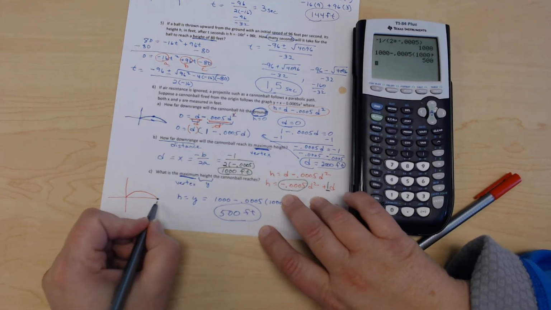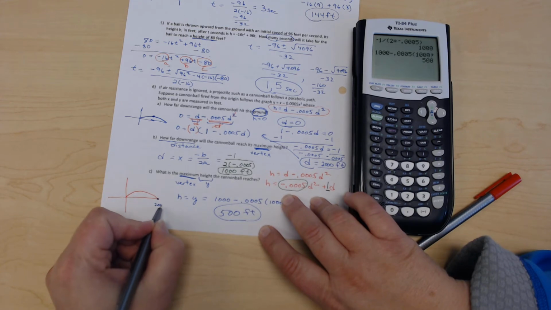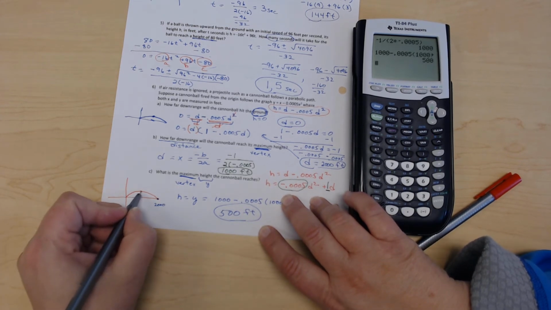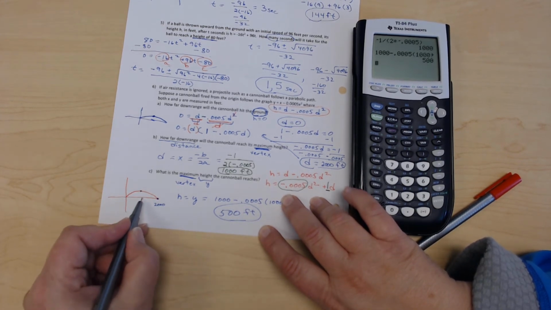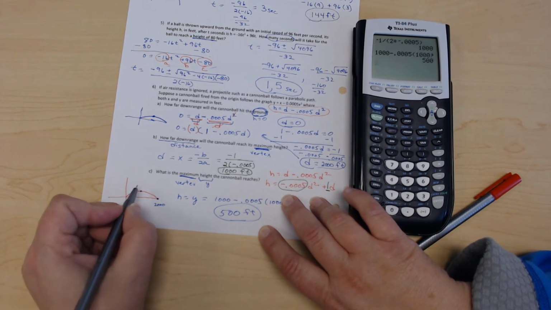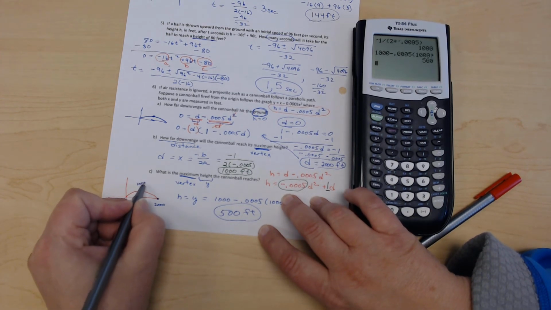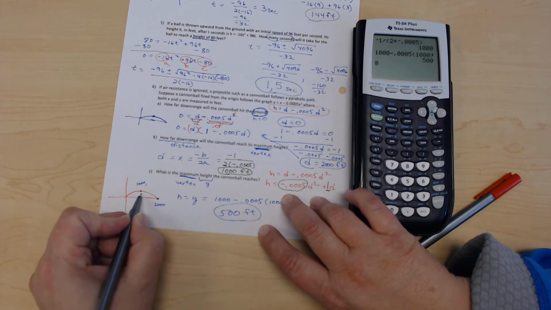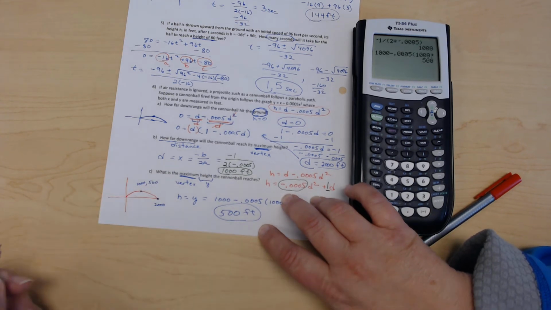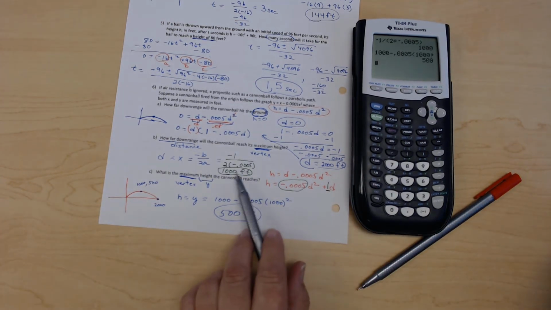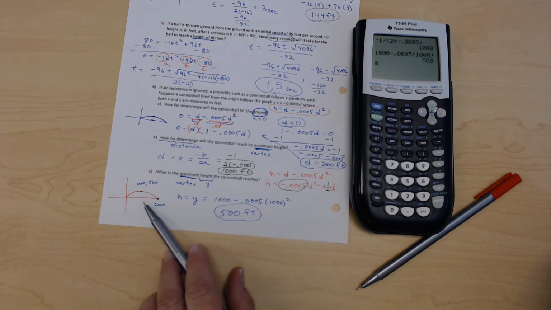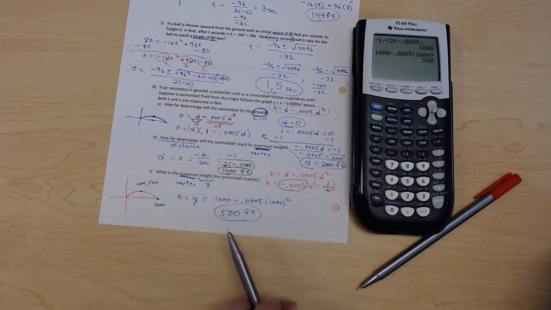That was part A, so this distance here is 2,000. This point here, how far down does it happen? It happens at 1,000. And how high up is that? 500. The 1,000 is how far over, and the 500 tells us how high it is.